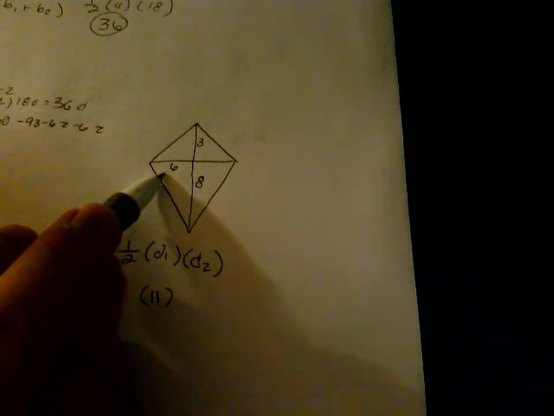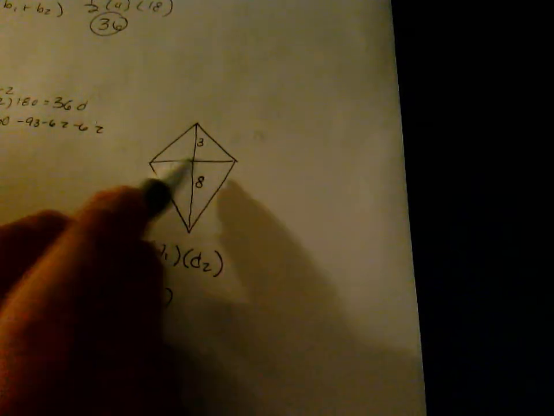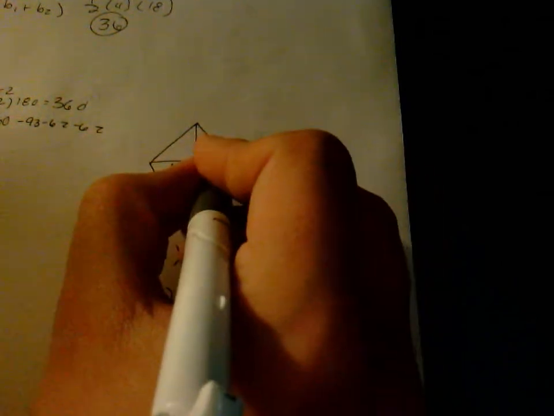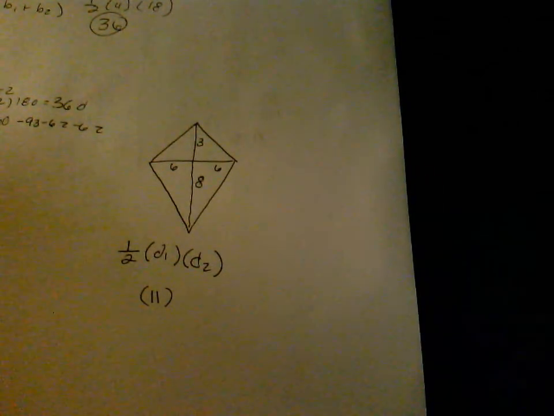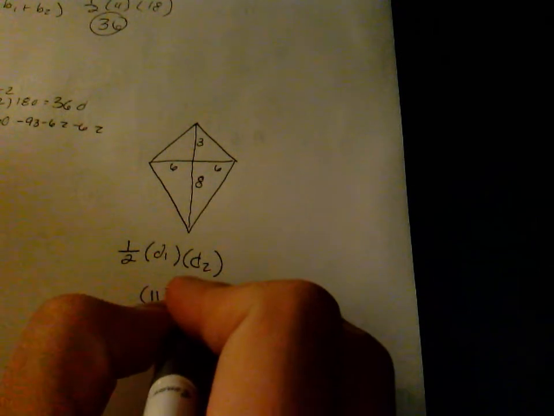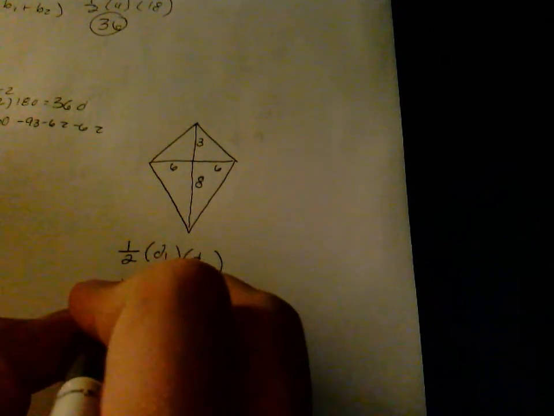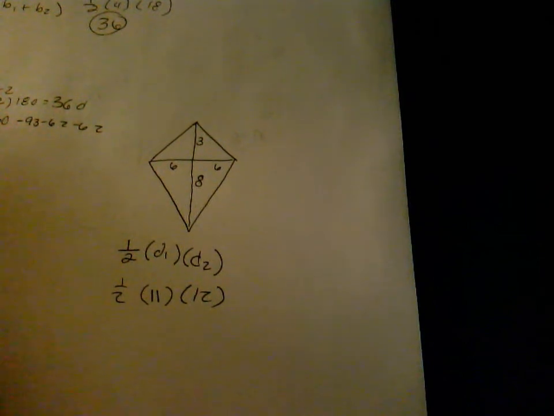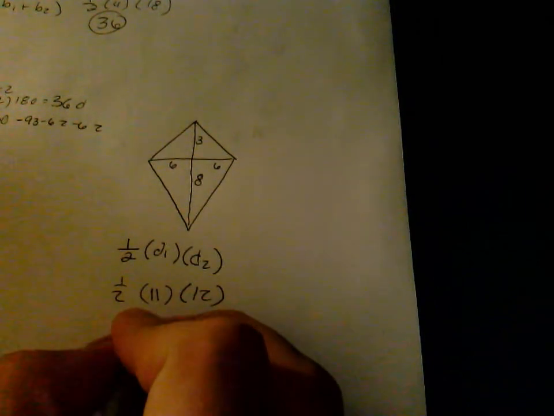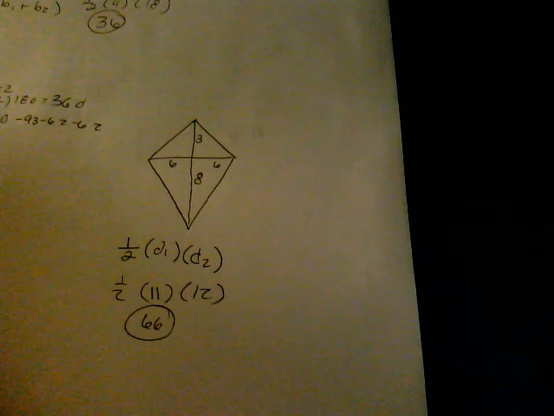This second diagonal, since it's a perpendicular bisector, meaning it was cut in half, if this is 6, that would also be 6. So you would end up with 12 as your second diagonal. And if you multiplied this out, you'd figure out that the answer would be 66.